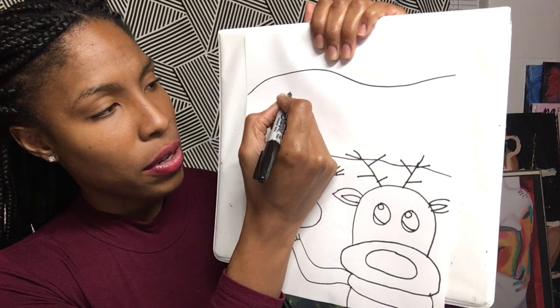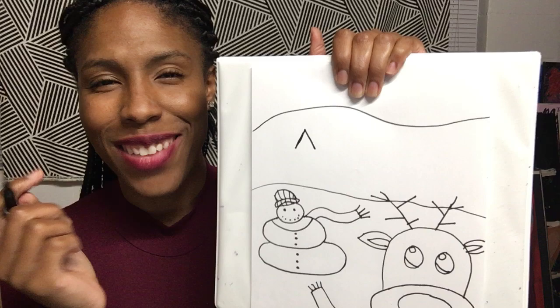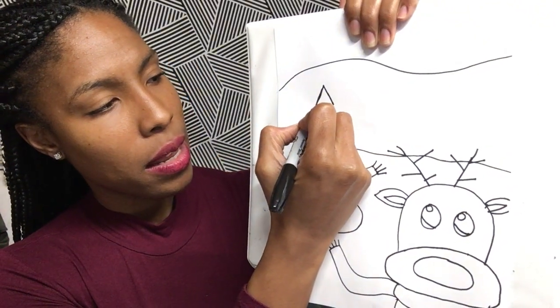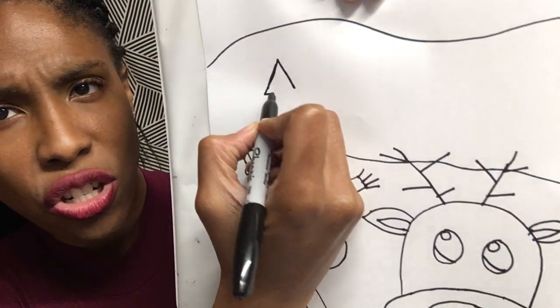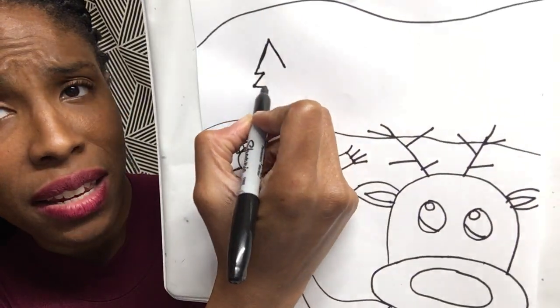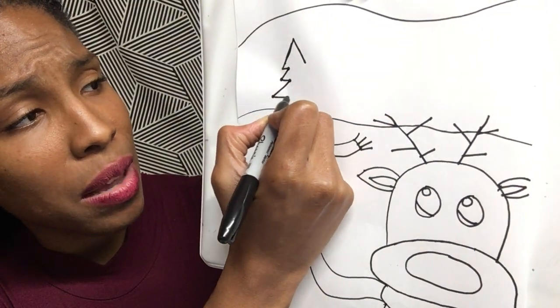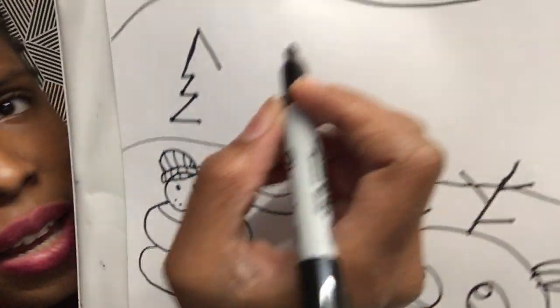To do that, we're going to start like we're going to draw a triangle, only we're not going to close it up, okay? Then I'm going to come in like this, short, go diagonal down, and come back in, horizontal, further diagonal down, and come back in. I'm going to do it on the other side.